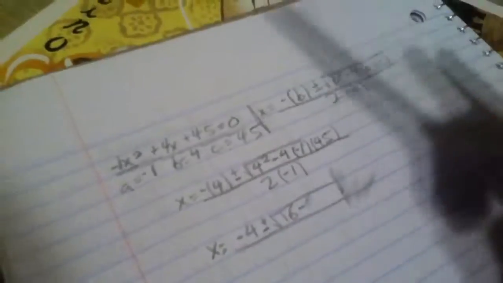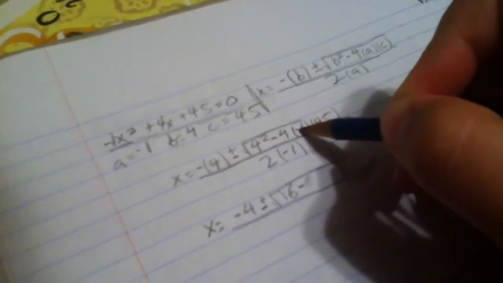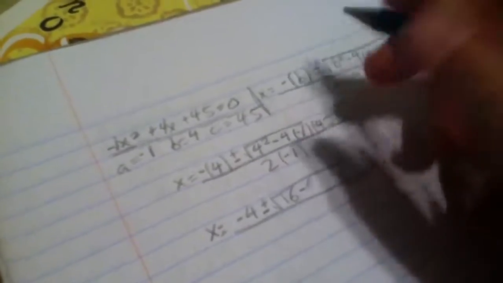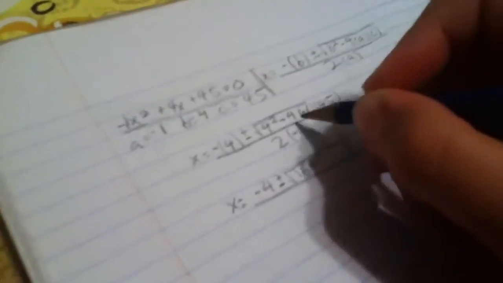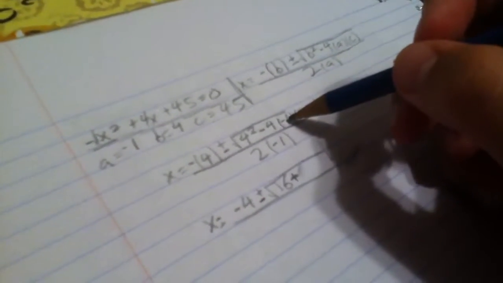So negative 4 times negative 1, well here we can already tell that it's going to be a positive, because a negative times a negative is positive. So negative 4 times negative 1 is positive 4.